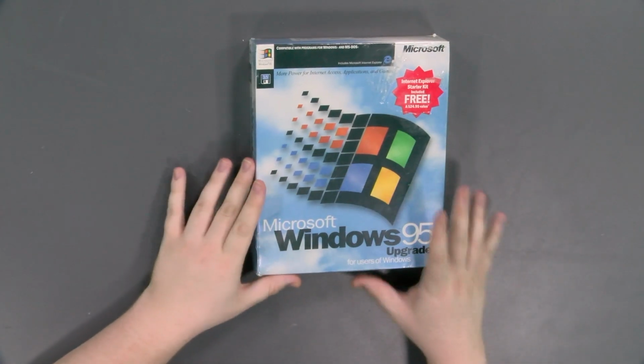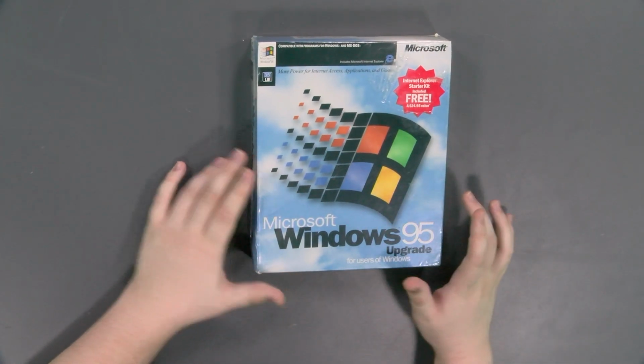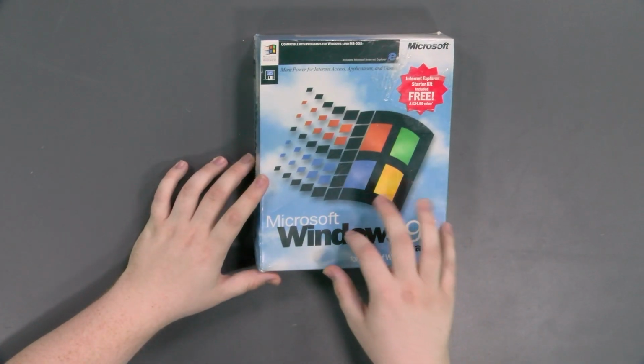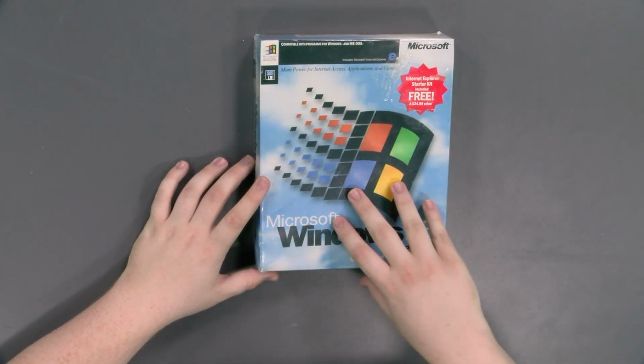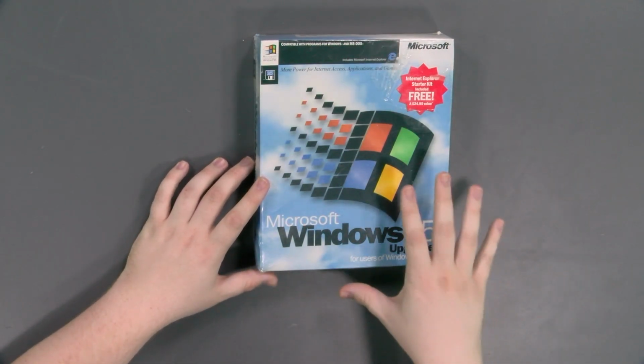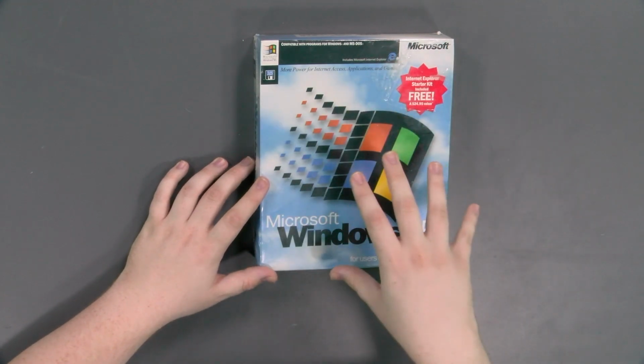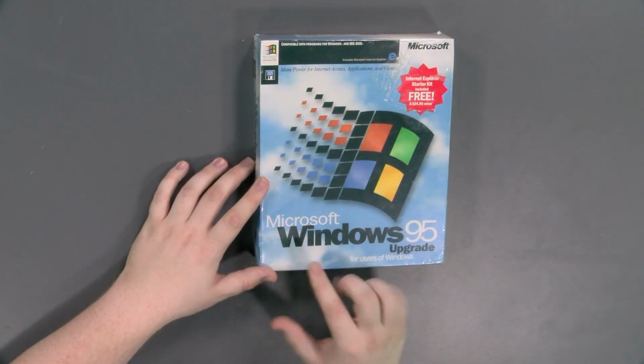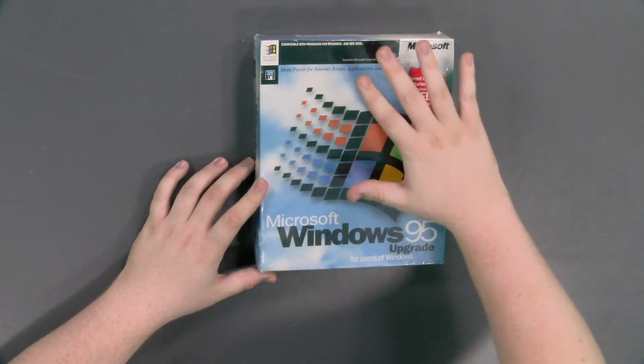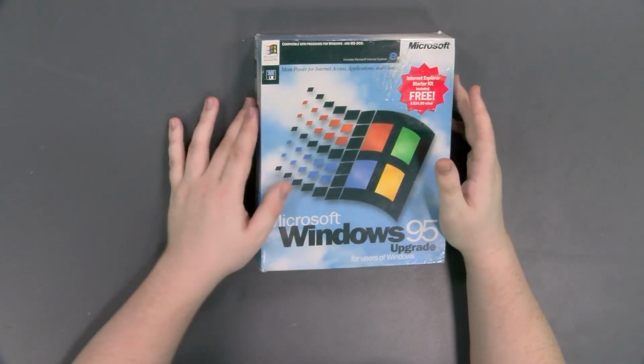I absolutely love this box. I love the fact that they use the sky theme on the back. Even though it's all quite similar in the actual format to the Windows 3.1 box, the blue in the background makes it stand out so much more.